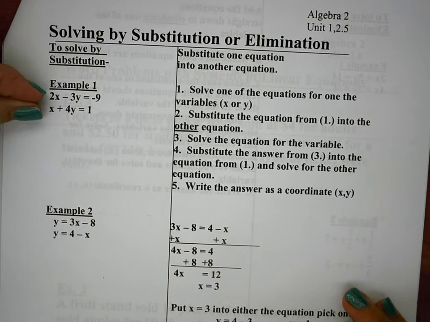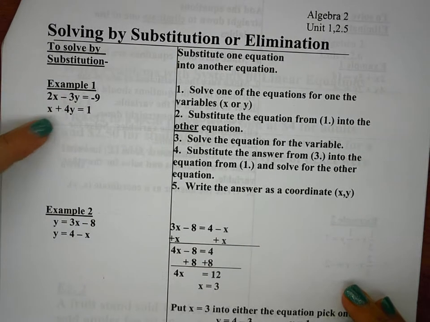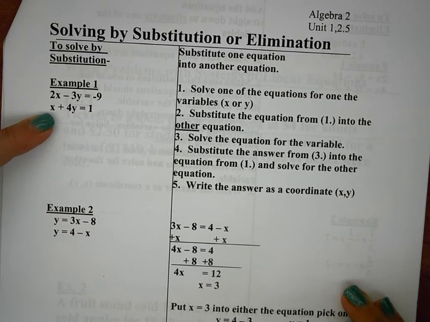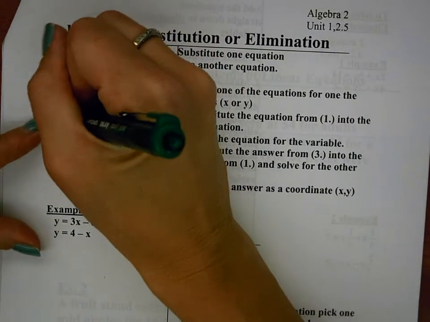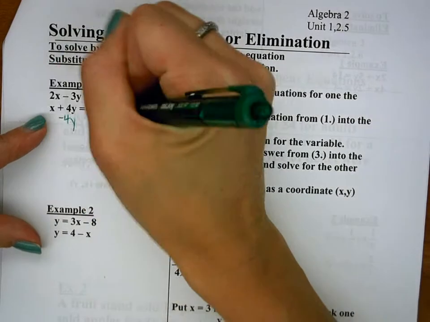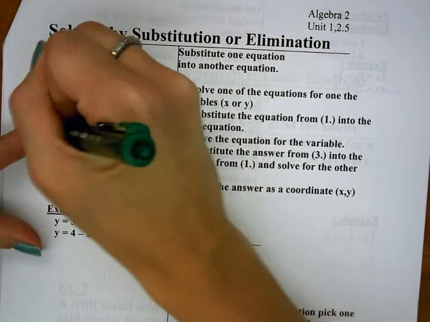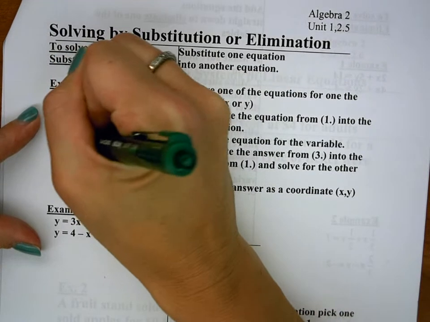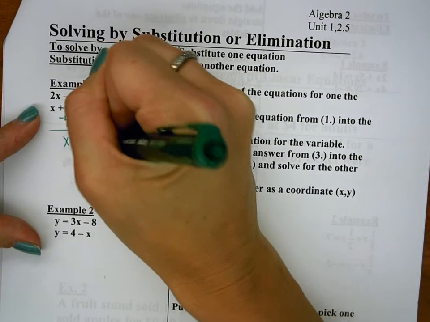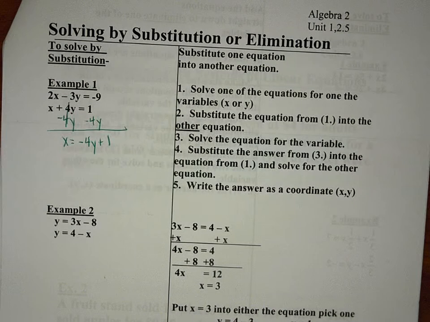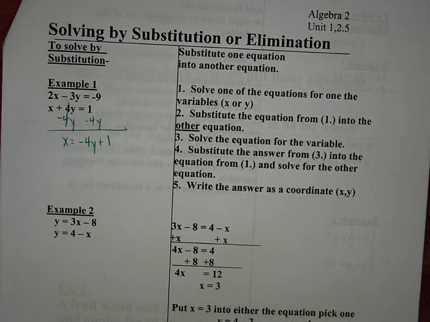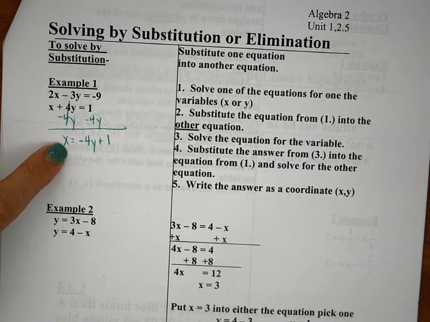If you look at these two equations, see how this equation has x where it doesn't have a number in front? This would be the easiest one to solve for a variable. So we would subtract 4y from both sides and get x equals negative 4y plus 1. So now I have x by itself.